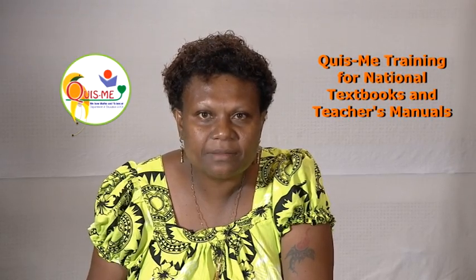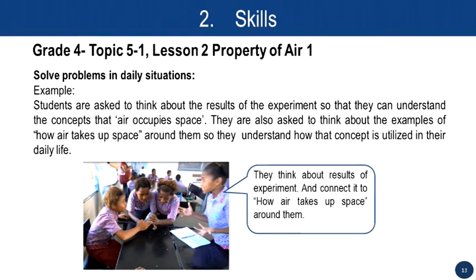Participants, in this lesson sample, you can also see that students are able to solve problems in daily situations. For example, students are asked to think about the result of the experiment so that they can understand the concept that air occupies space. They are also asked to think about examples of how air takes up space around them, so they understand how the concept is utilized in their daily life.